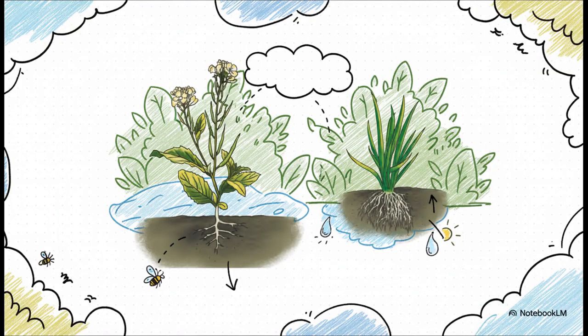And look at these diagrams. On the left, you see the taproot of a mustard plant. See that one main root going straight down? And on the right, you have the fibrous roots of grass. It's like a whole network. This makes it crystal clear, doesn't it?